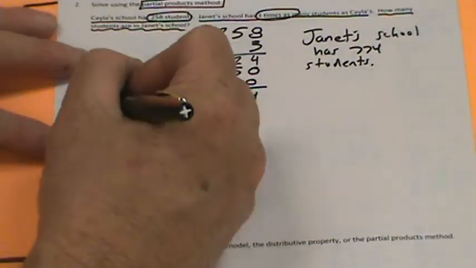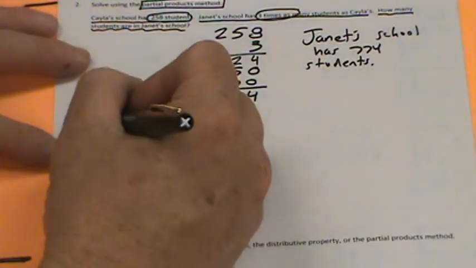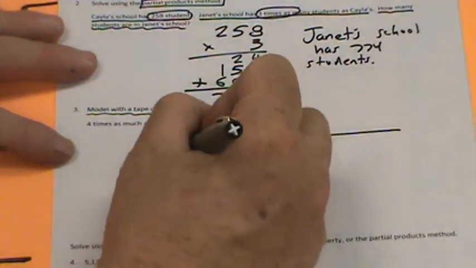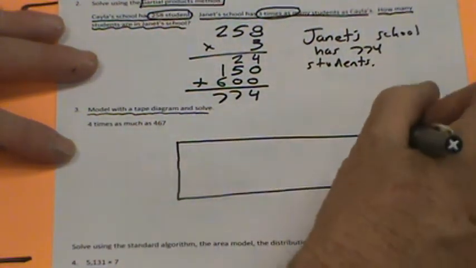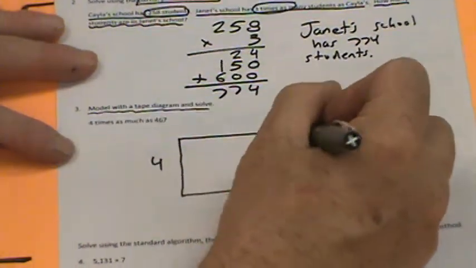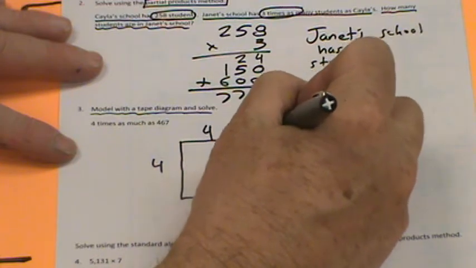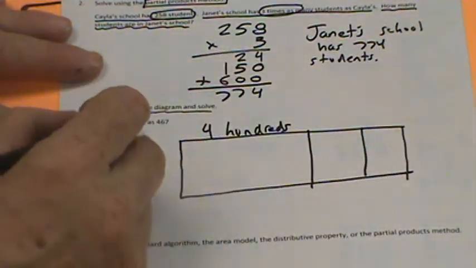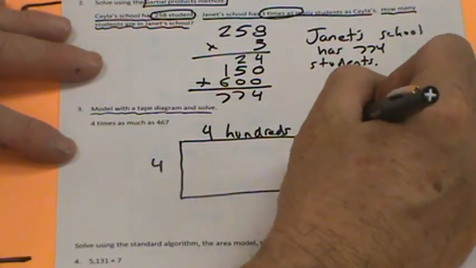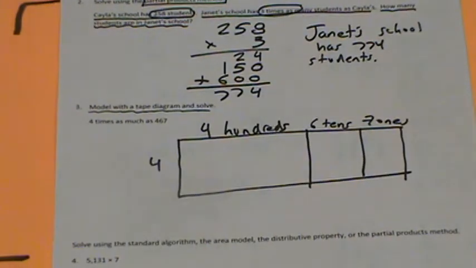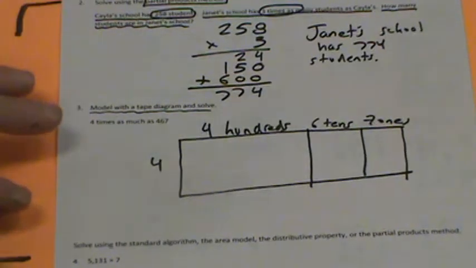Next instructions. Model with a tape diagram and solve. 4 times as much as 467. So let's get our tape diagram out. Or make one. We don't have one in our pocket. And I'm going to say 4 times 4 hundreds, 6 tens, and 7 ones. So go ahead and pause that if you need to catch up. That's fine. I'm going to continue on, and you can always solve it yourself, or follow along with me.